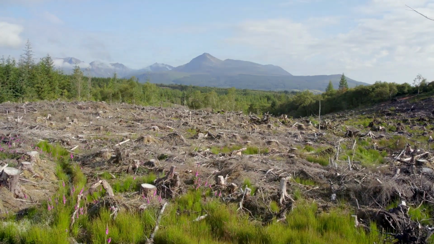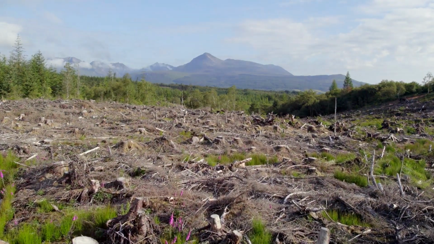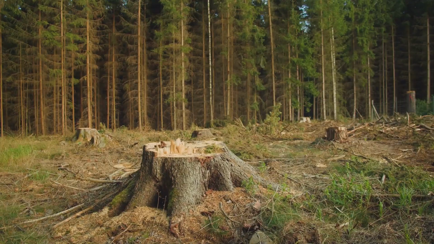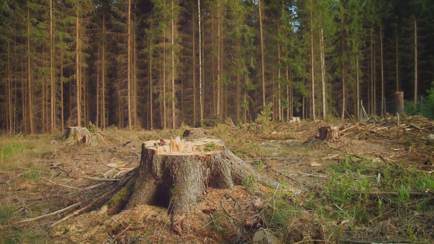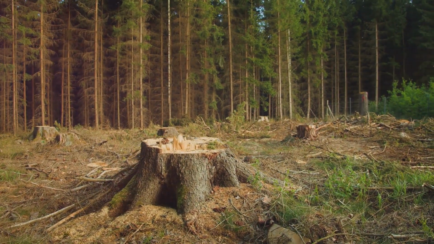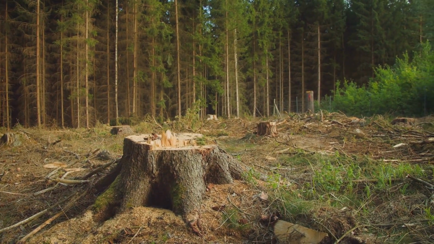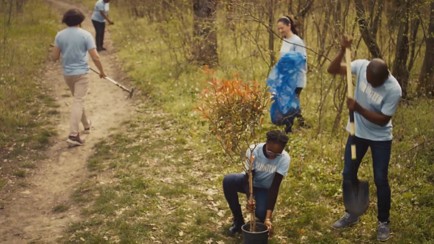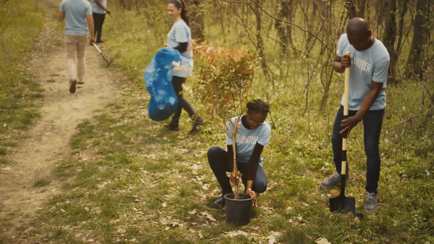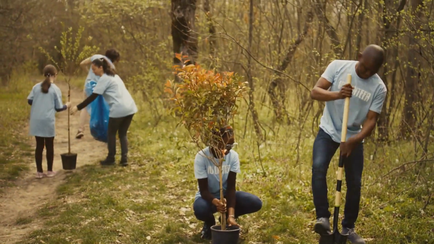The removal of trees disrupts the water cycle, leading to changes in weather patterns and affecting agricultural productivity. The barren soil left behind is often unable to support new plant growth, leading to desertification and further loss of biodiversity. By conserving existing forests and planting new trees, we can help mitigate these effects and preserve the magic of photosynthesis.